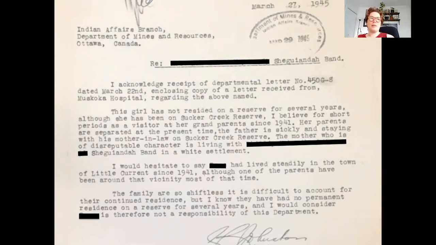I would hesitate to say that Ruth had lived steadily in the town of Little Current since 1941, although the parents have been around that area for most of the time. The family are so shiftless, it is difficult to account for their continued residence, but I know that they have had no permanent residence on a reserve for several years, and I would consider Ruth is not a responsibility of this department.